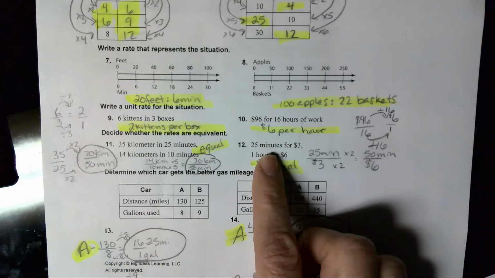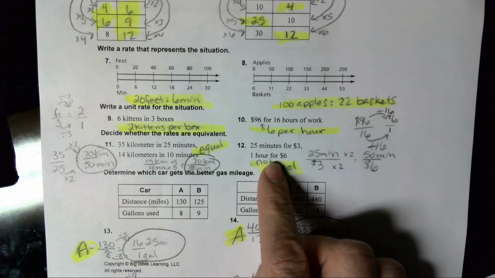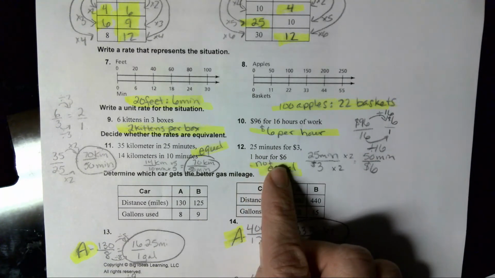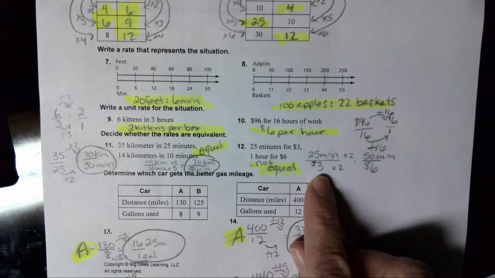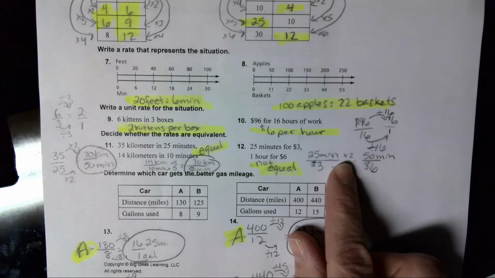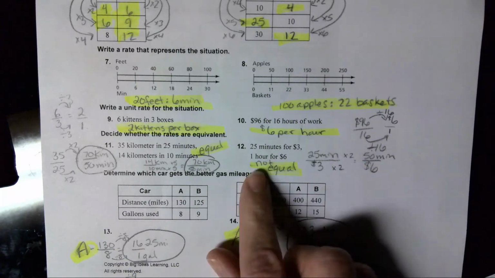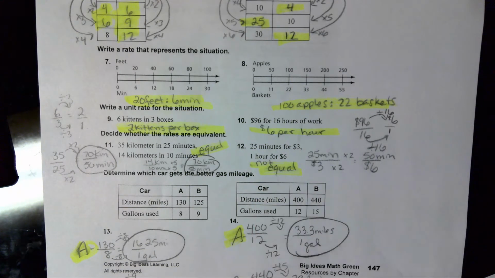So here it costs $3 for 25 minutes or an hour for 60 minutes. And I wanted to find out if those were the same rate. So I know that 1 hour is 60 minutes. But what I decided to do, because it was easier this way, is to find out how many minutes I would get for $6. All I had to do was multiply the 3 times 2, and I got $6. And I multiplied the 25 times 2 for 50 minutes. 50 minutes for $6 is not the same as 60 minutes for $6. They are not equal. Number 12 is not equal.